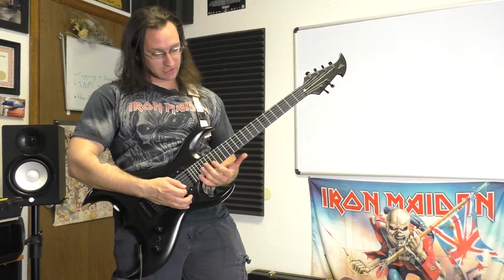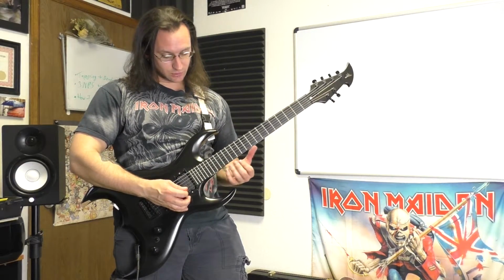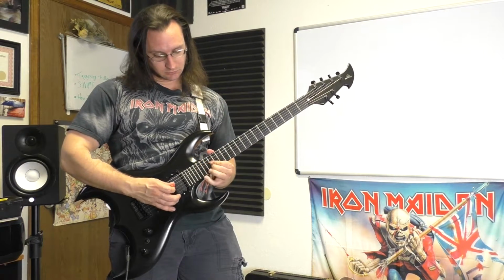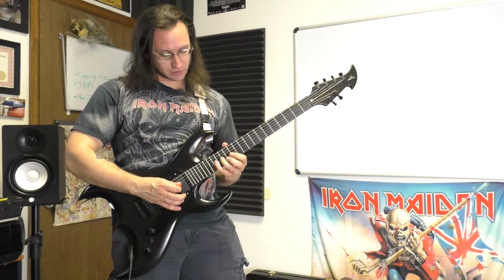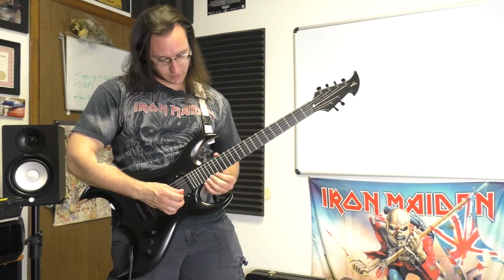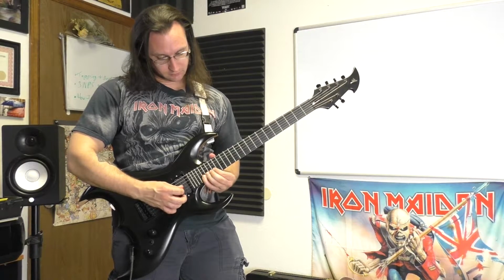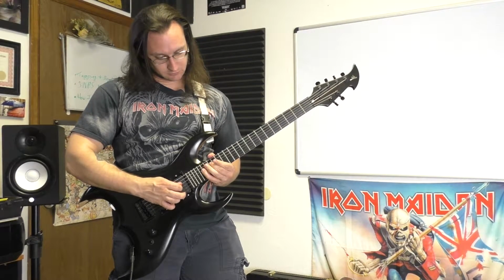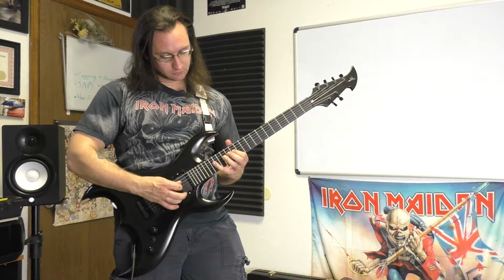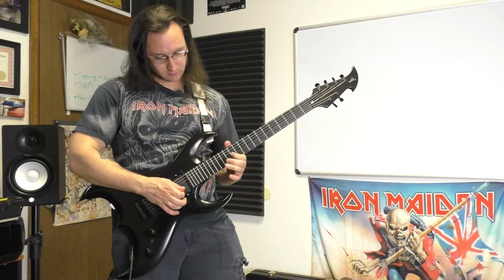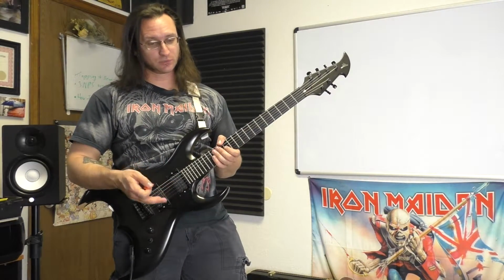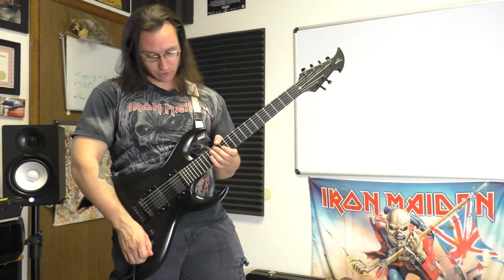Probably easier just to stay at the higher octave the whole time. So within the major scale shape up here, down to the Aeolian shape. So major scale shape, minor scale shape. So that's one way to cover some ground, is just go between the major scale and the minor scale shape.